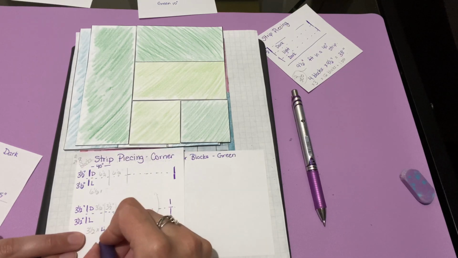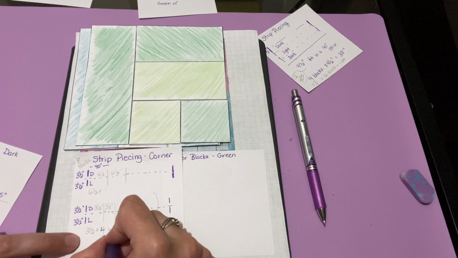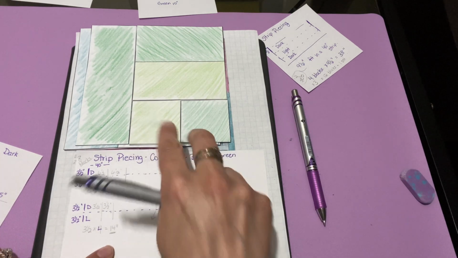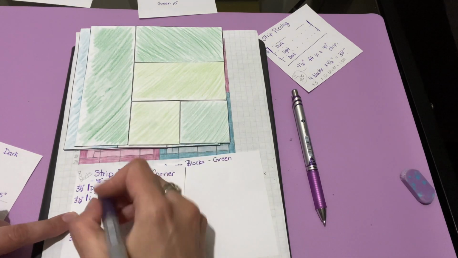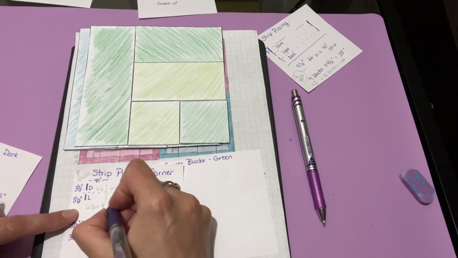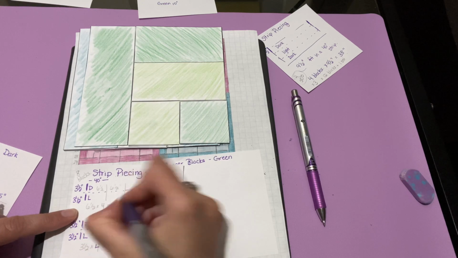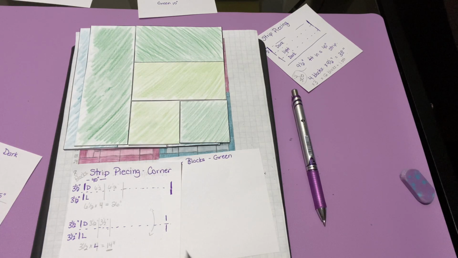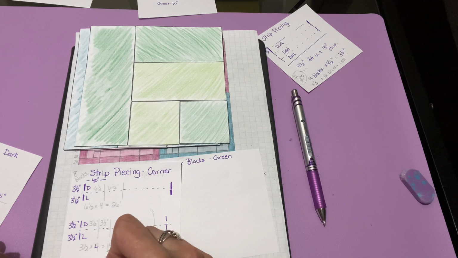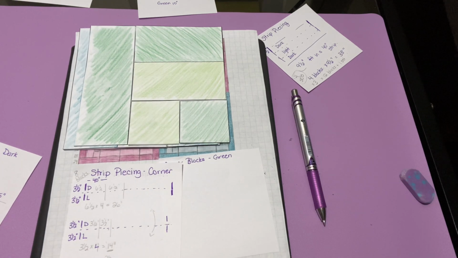That's going to get me 12, so 14 inches is how much I need from the strip set to get these pieces. And 6.5 times 4, so 6 times 4, 24, plus 2, that's 26 inches. And 26 plus 14 is exactly 40 inches.